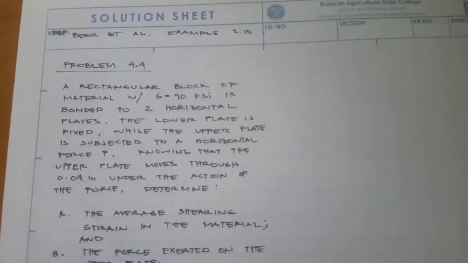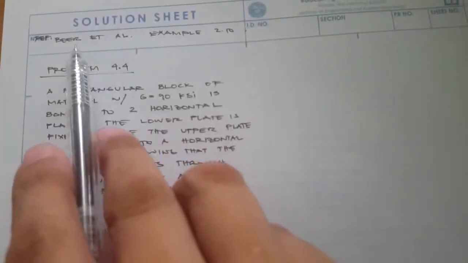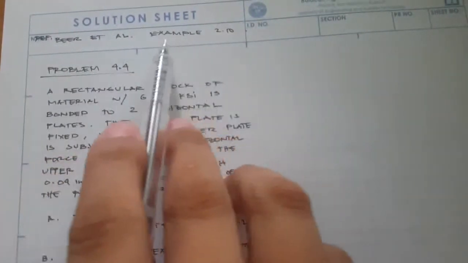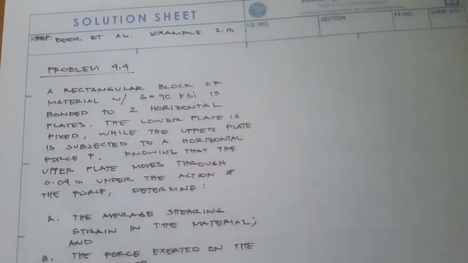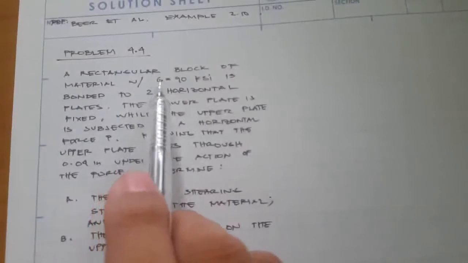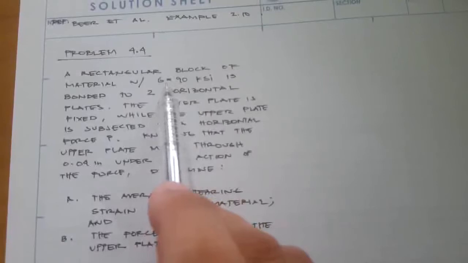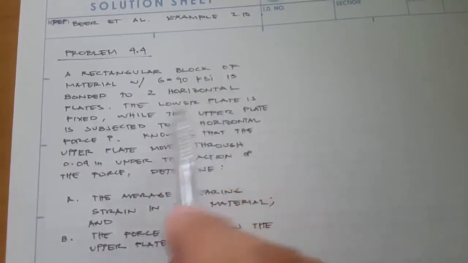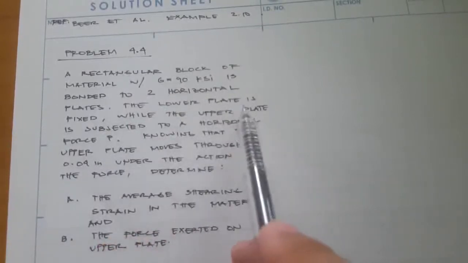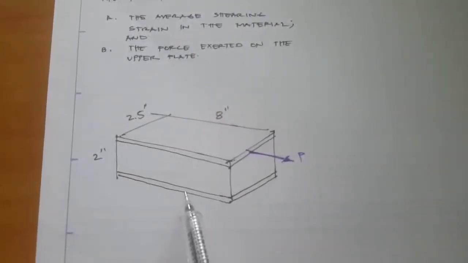Okay, so the one last problem that we'll have is this one. This one is taken from the textbook by Beer et al., and this is example 2.10. The problem says a rectangular block of material with G, the modulus of rigidity, equal to 90 ksi, is bonded to two horizontal plates. The lower plate is fixed. So right here we have plates; this one is fixed and this one is moving. And this material has a rigidity of 90 ksi.